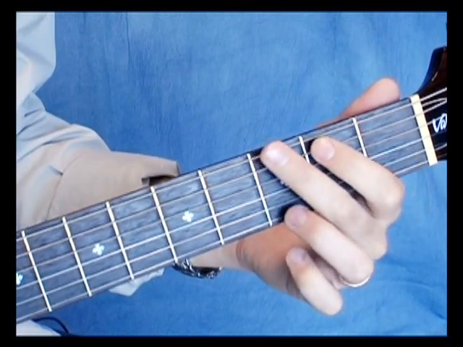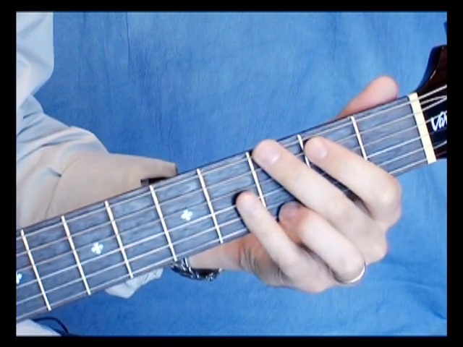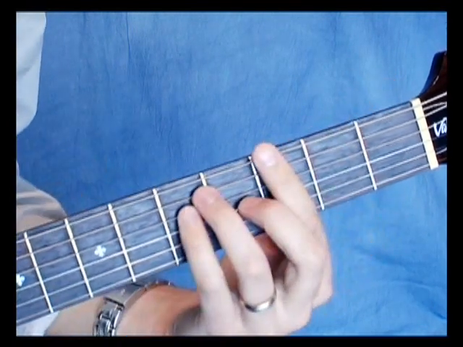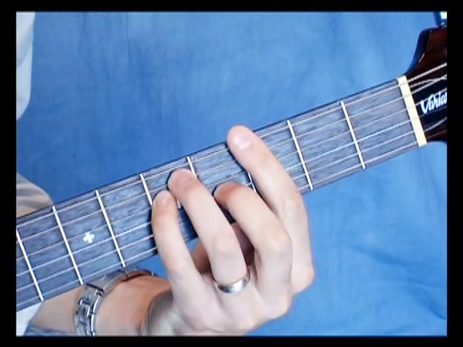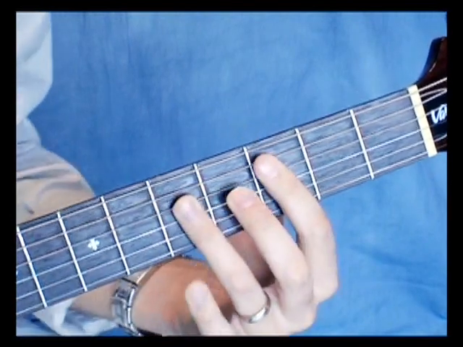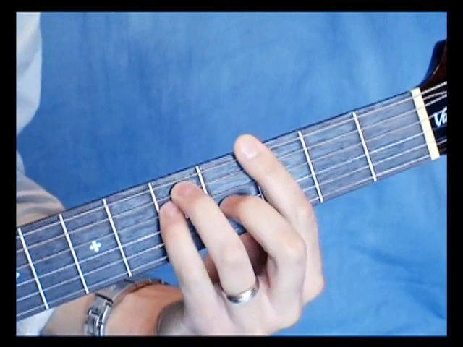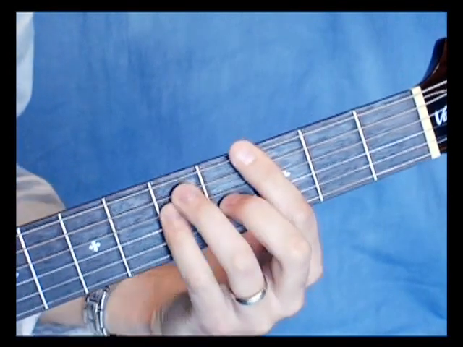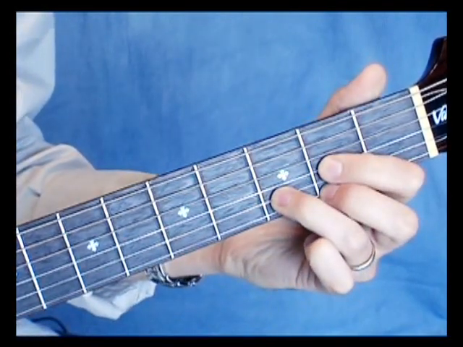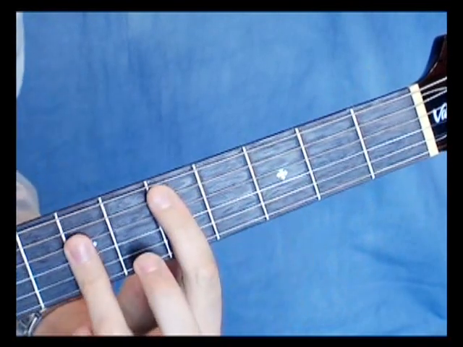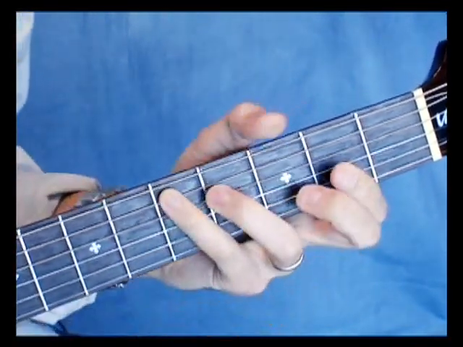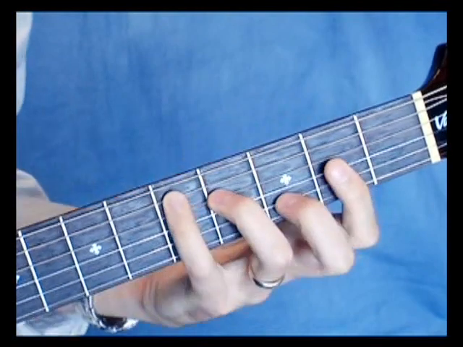Now let's explore how you could play this in other positions using some of the new forms you've learned. You could play the G as an E form, play the C as an A form, and then rather than jumping up to D up here, you could play it right in the same position as a C form.